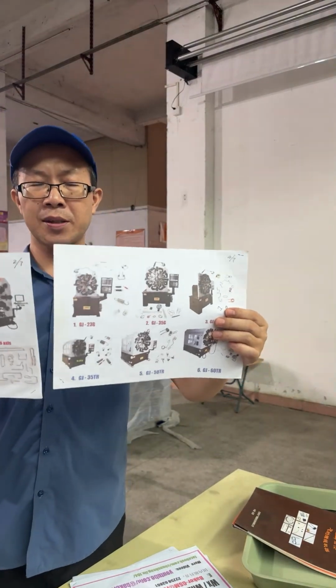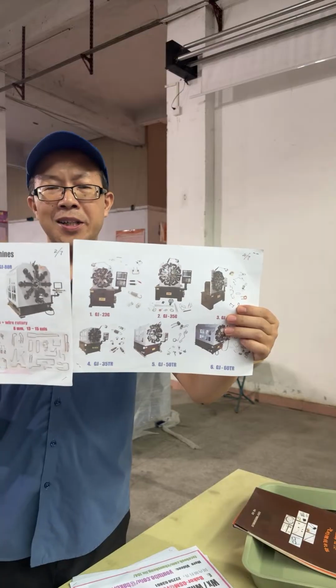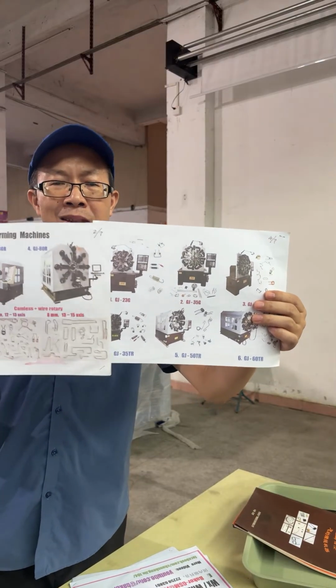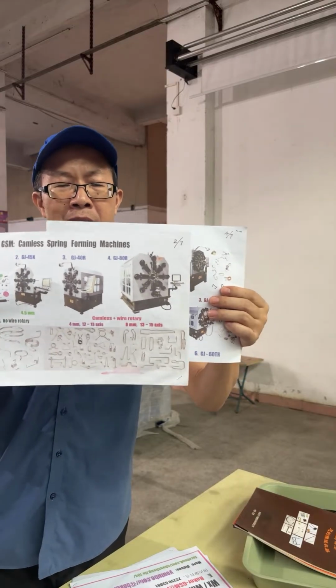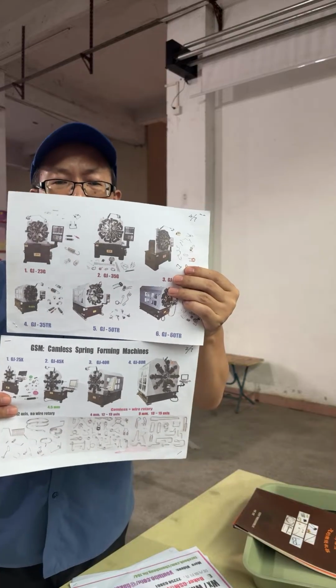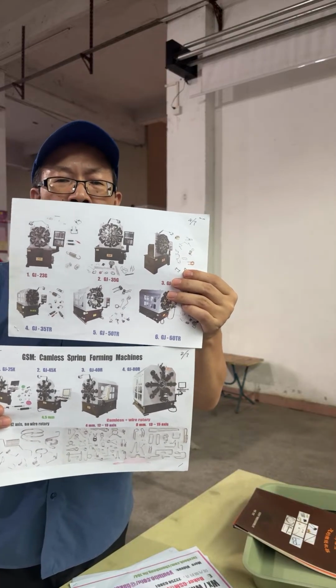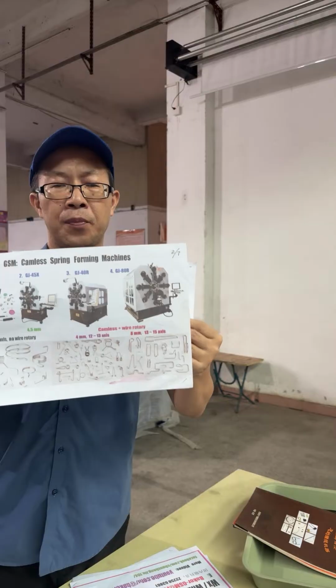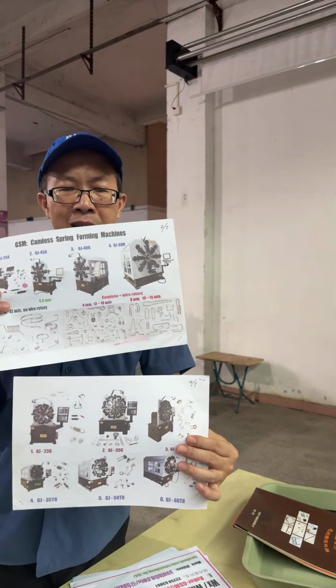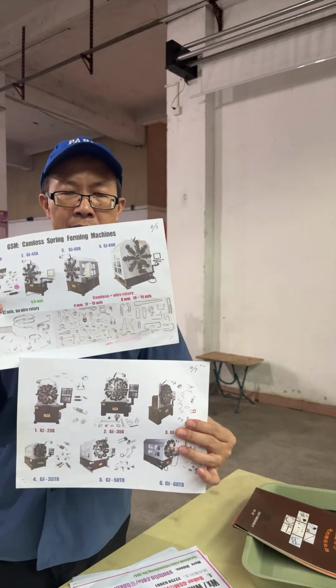For the machines, this is the regular wire from 0.2 to a max of 8 millimeters, producing extension springs at different price levels.